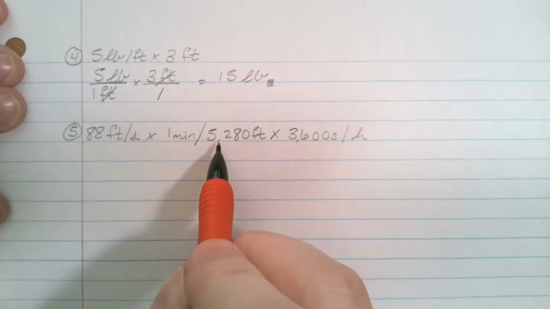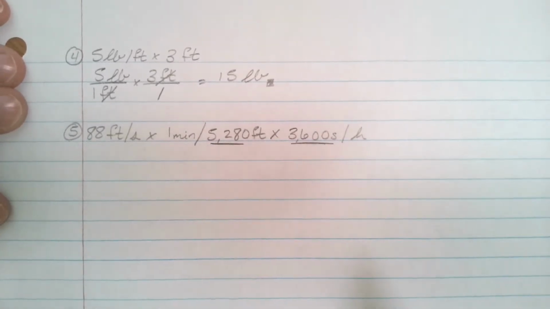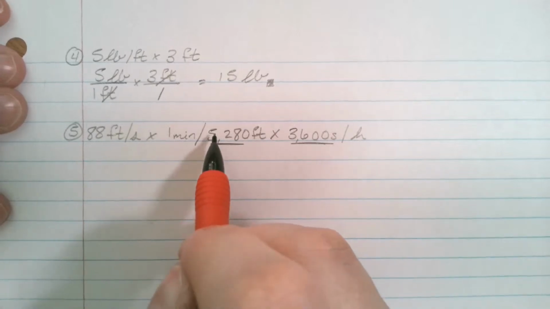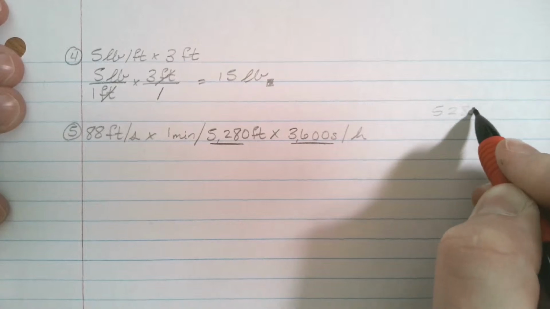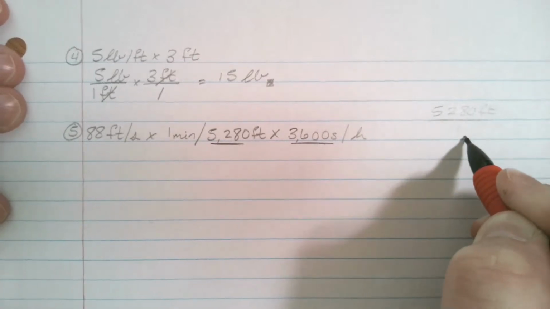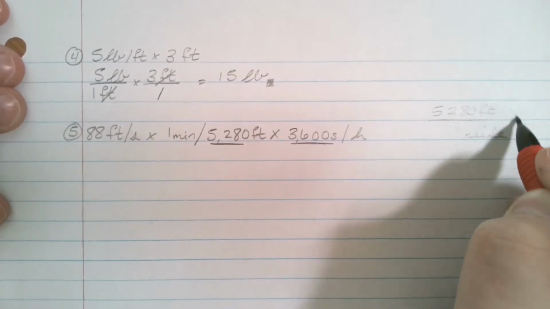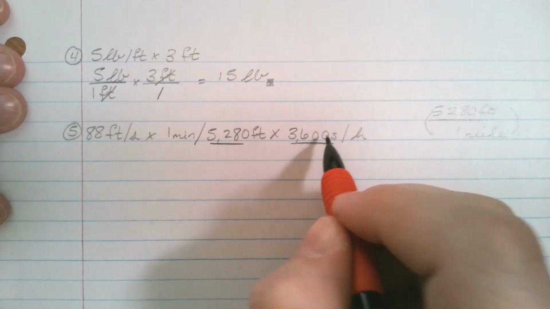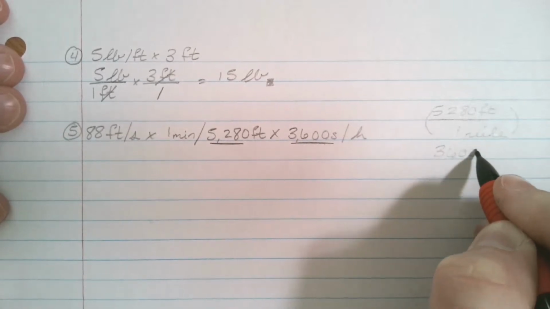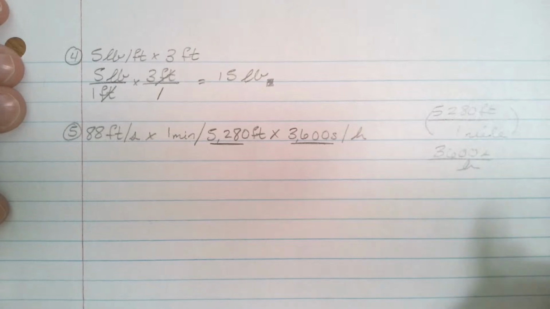The significance of these two numbers, if you care to know: there are 5,280 feet per 1 mile. And this is just fun to know. You don't have to know. And then 3,600, there are 3,600 seconds in 1 hour.